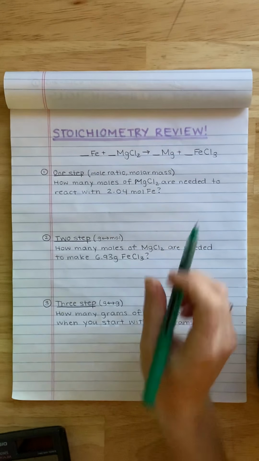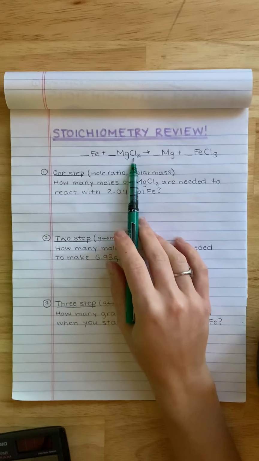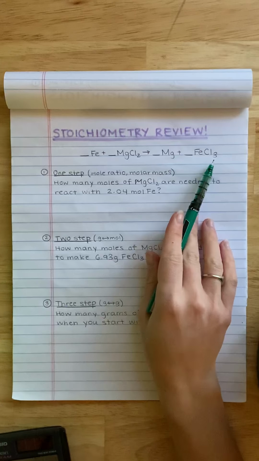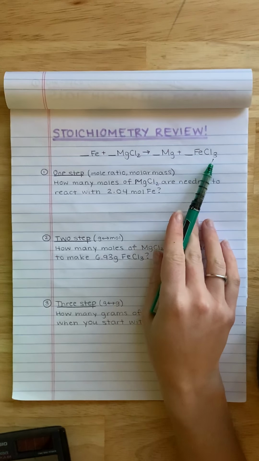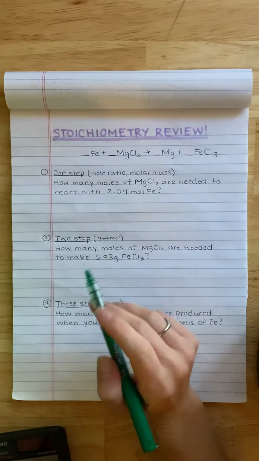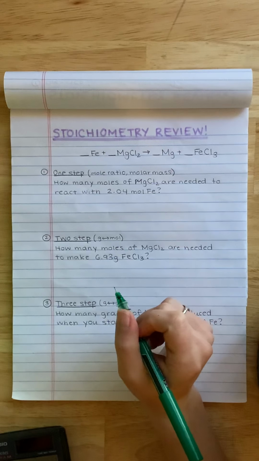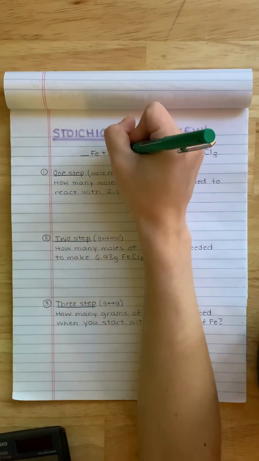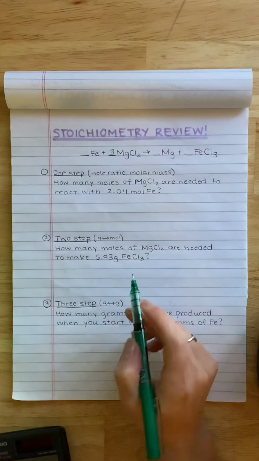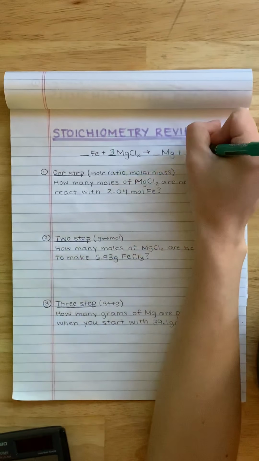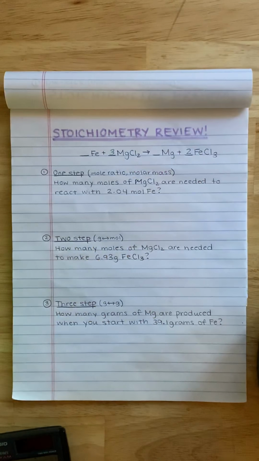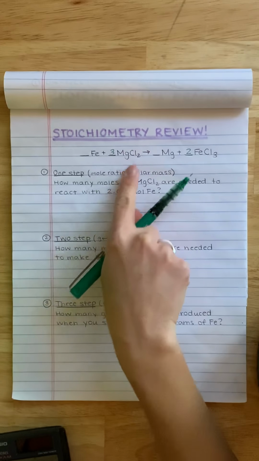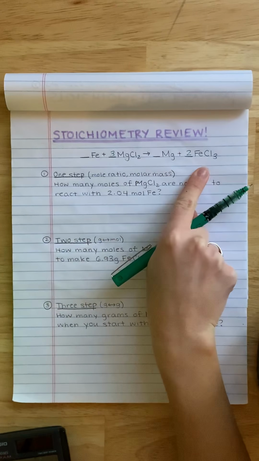So the first thing we're going to take a look at is our chlorine. We have 2 chlorines in our reactants and 3 in our products. In order to balance those chlorines out, we're going to need a least common multiple, which would be 6. So we're going to end up with 2 times 3 equals 6, and 3 times 2 equals 6 for our chlorines. So we have 6 chlorine in our reactants, 6 in our products.